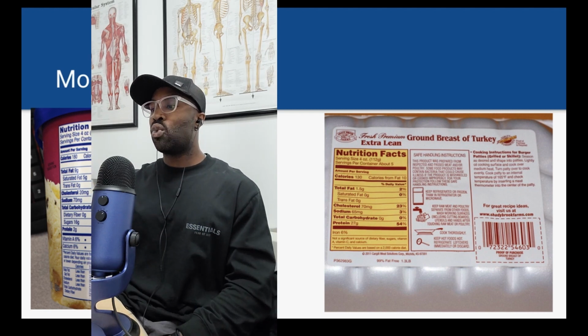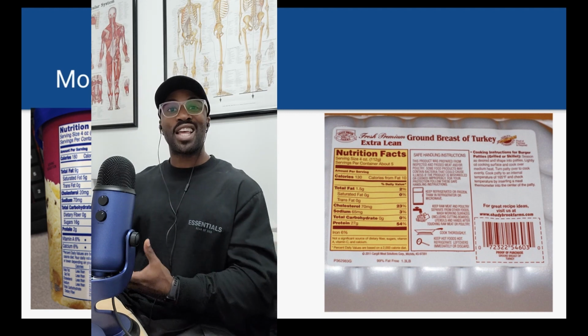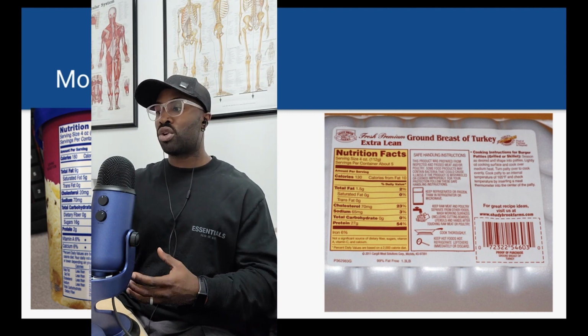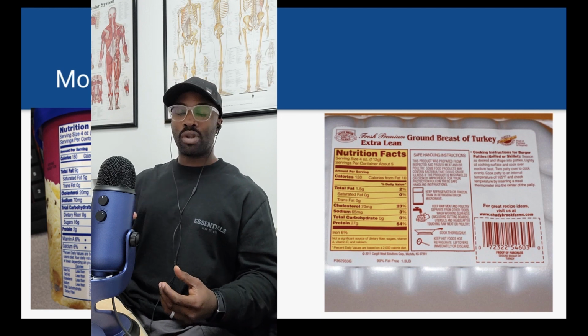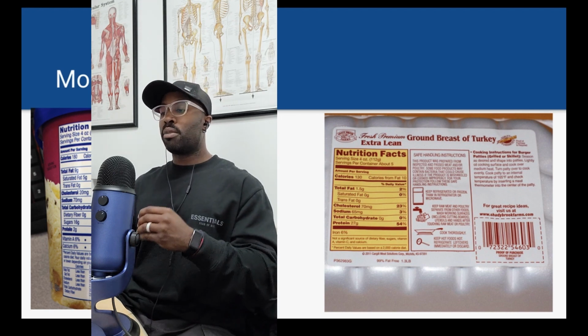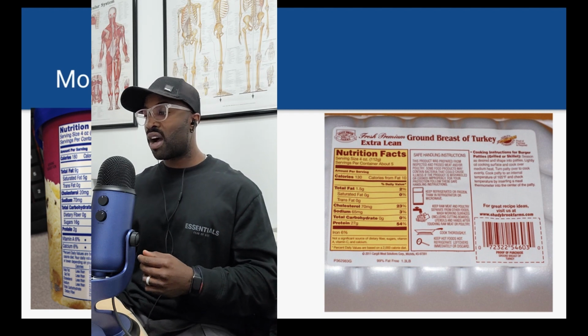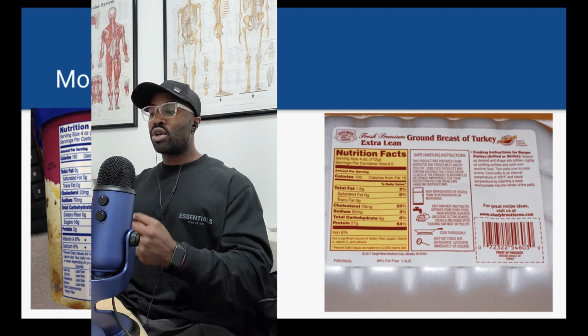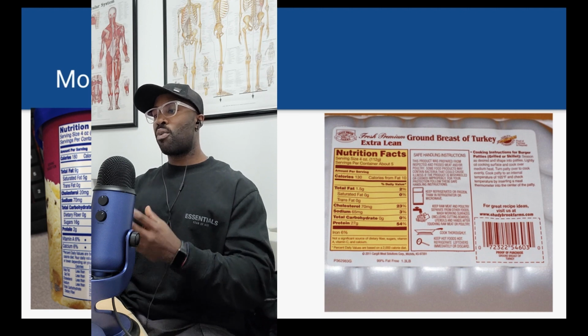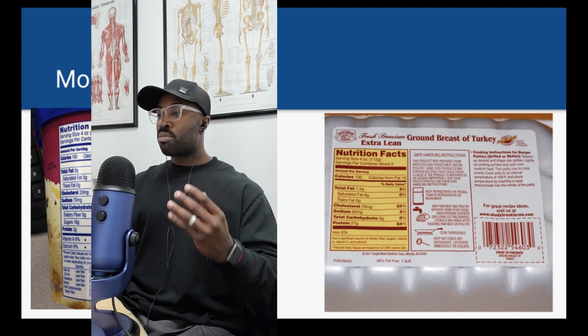Using this turkey as an example, if I want 1.5 servings or 6 ounces of this ground breast turkey, I would multiply the calories, 130, by 1.5, and I'll also multiply the corresponding macronutrients by 1.5. I'll multiply the fat by 1.5, I'll multiply the protein by 1.5, and there's 0 carbs in this, so I'll be able to figure out how many calories are coming from protein.